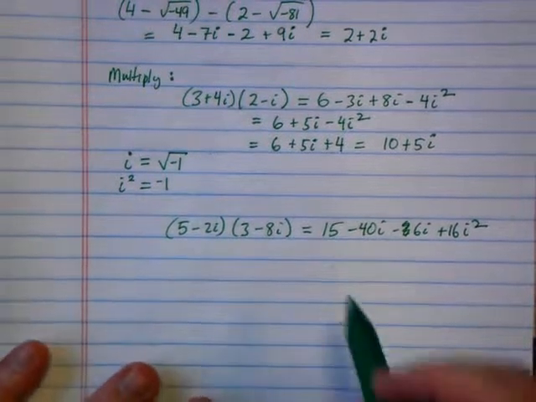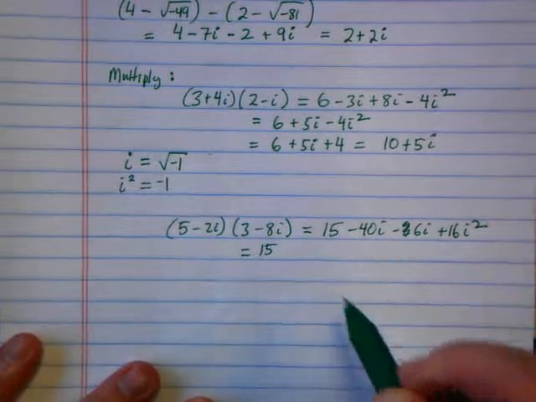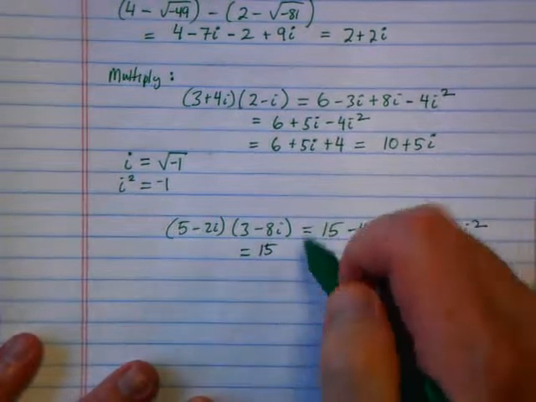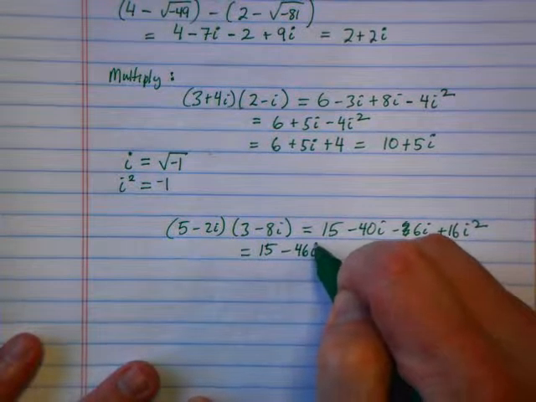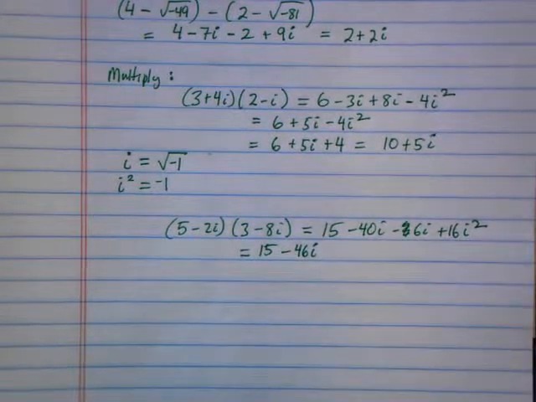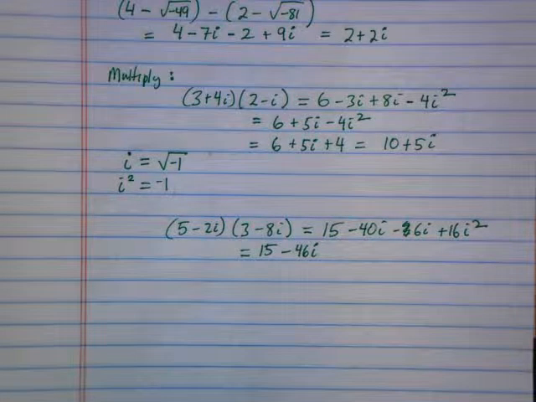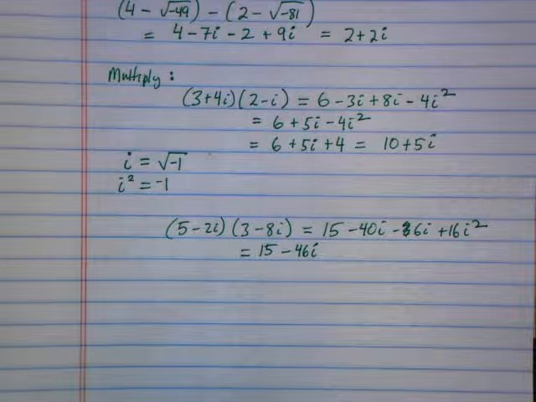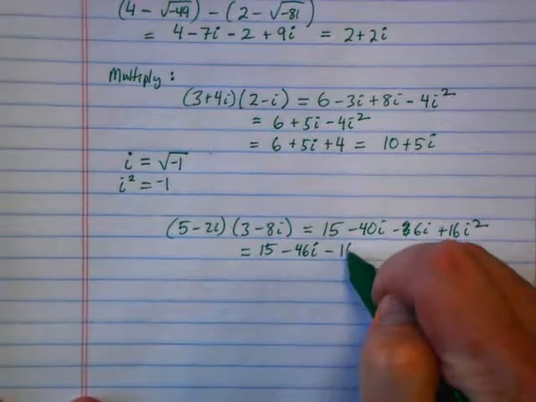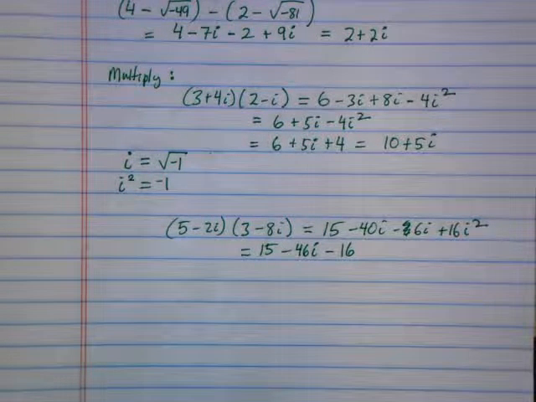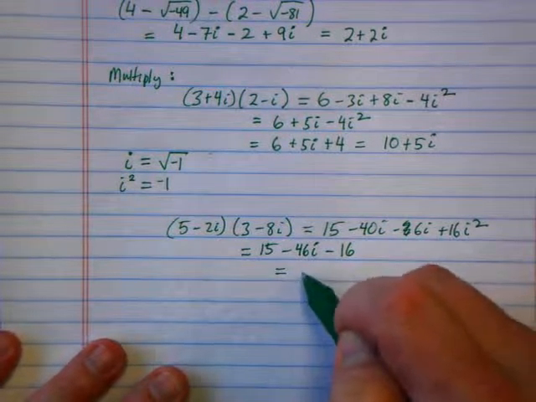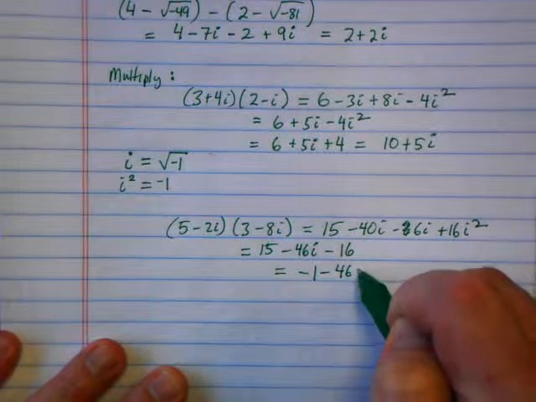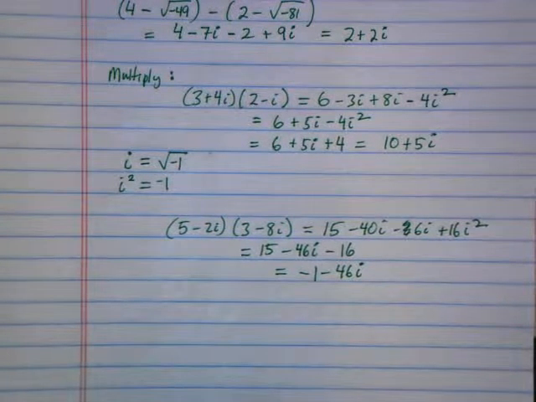You're going to combine your like terms. You're going to write 15 minus 40i minus 6i is minus 46i. And then what are you going to do with that plus 16i squared? You're going to write it as negative 16. i squared is the number -1. The i squared goes away, becomes a -1. And then combine your like terms again. Final answer, -1 minus 46i. Questions on that?